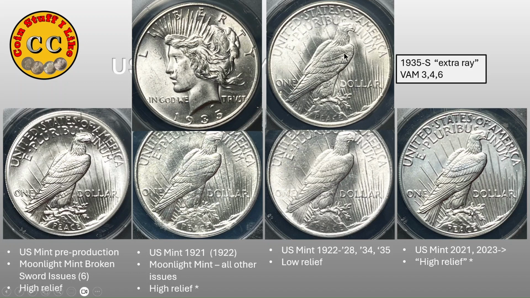I only found this out because I was looking at my own coins and getting prepped for this video. And I said, wait a minute, this 35S has 4 rays. So I discovered that my 35S is a VAM 3B, and I'll show you that later on when we get to VAMs and the 35S.